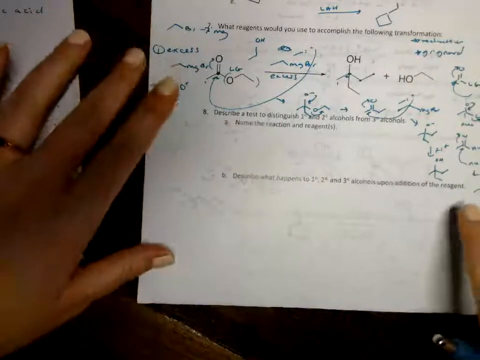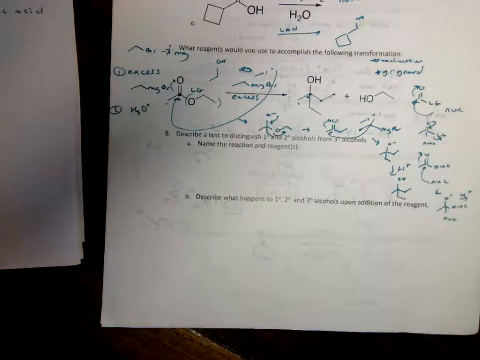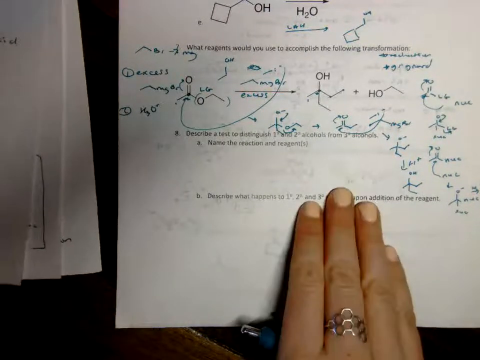Okay, so next question is, describe a test to distinguish between primary, secondary, and tertiary alcohols, or primary and secondary alcohols from tertiary alcohols. And this was when I wrote a summary of all my notes from the chapter, and then I went through and solved the group work by myself before I do a video, so I can make sure that I'm making a good video for y'all. And when I did that, I realized, oh, I did not make a note about chromic acid. So I'm going to go make a quick note about that.